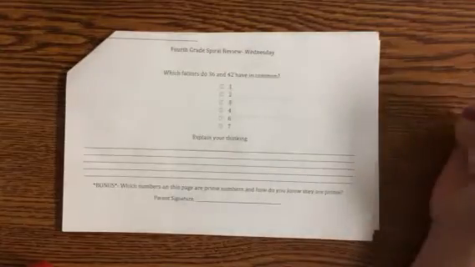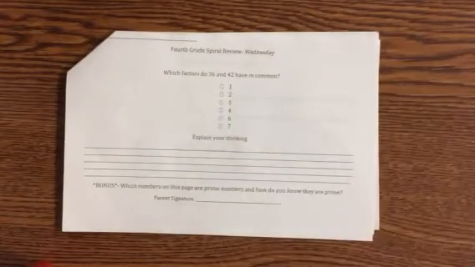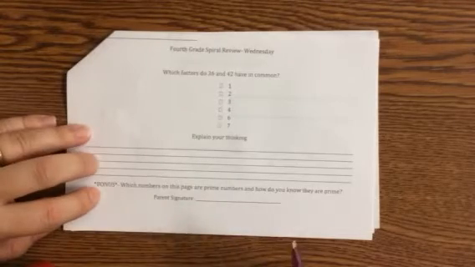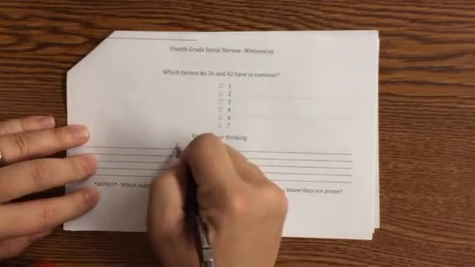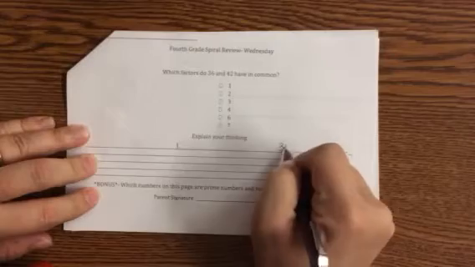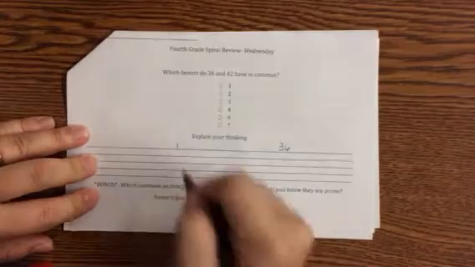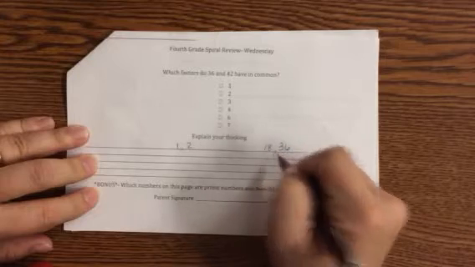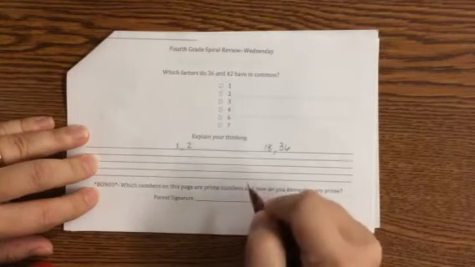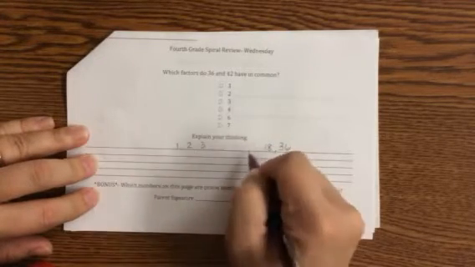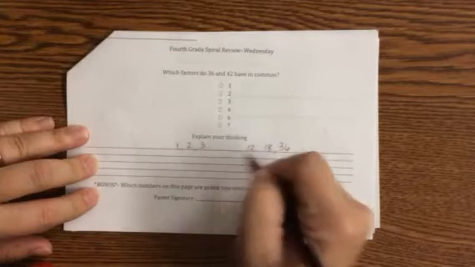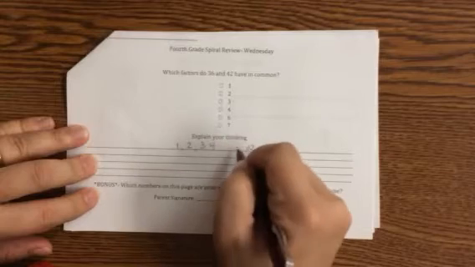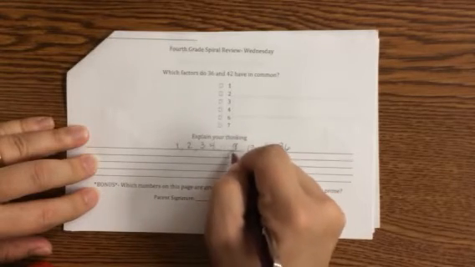Today we're going to read which factors do 36 and 42 have in common. So what we need to do first is list the factors for 36. I know that we have 1 times 36, which will equal 36. 2 and 18 also equals 36. 3 and 12, as well as 4 and 9, and then 6 times 6.